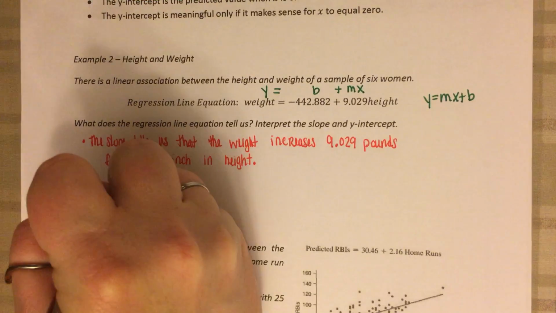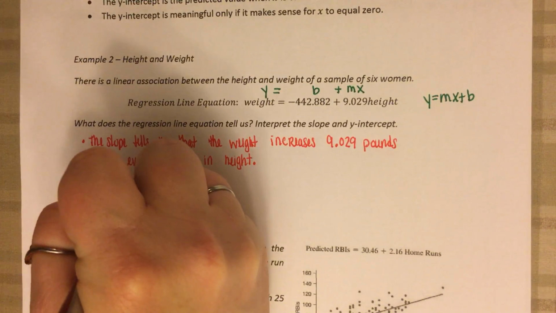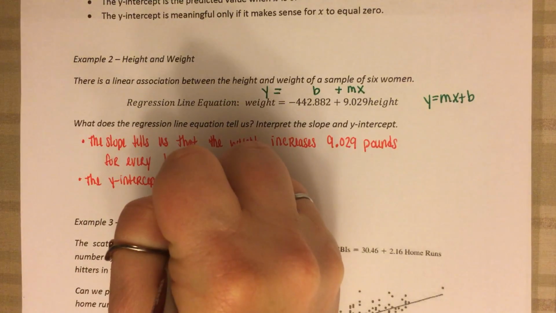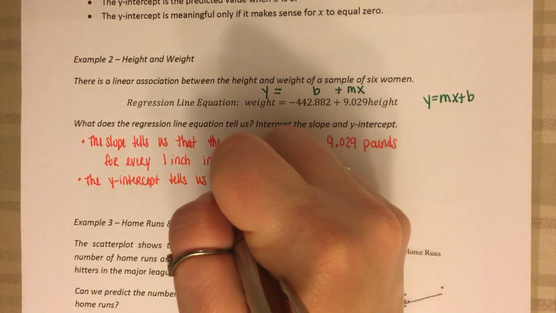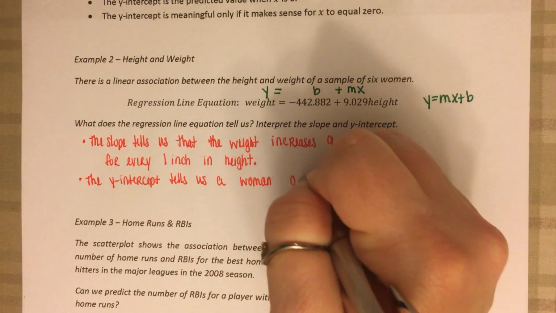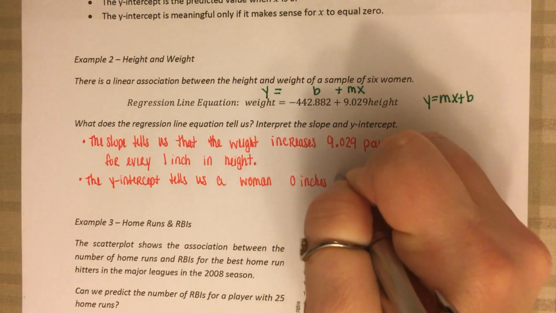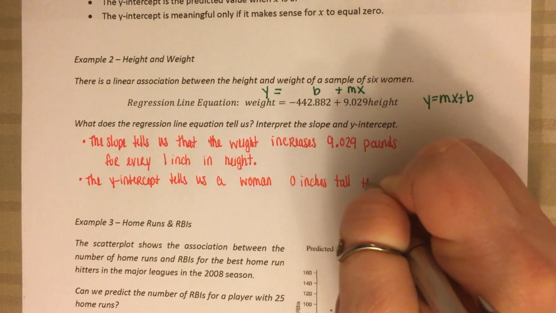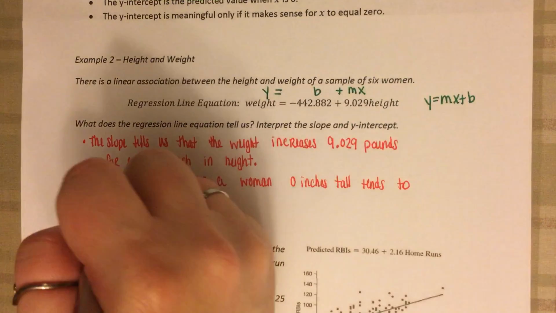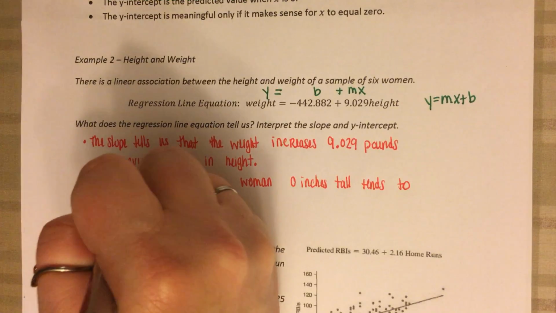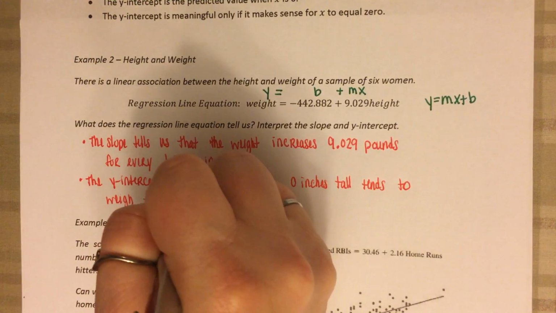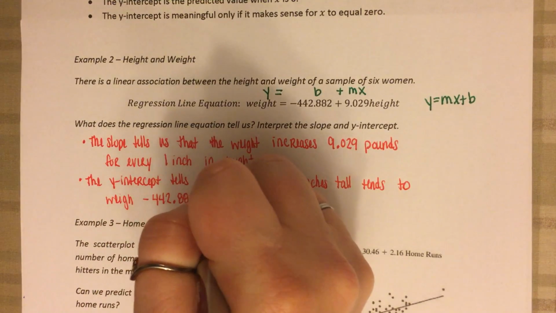The y-intercept tells us a woman 0 inches tall tends to weigh negative 442.882 pounds.